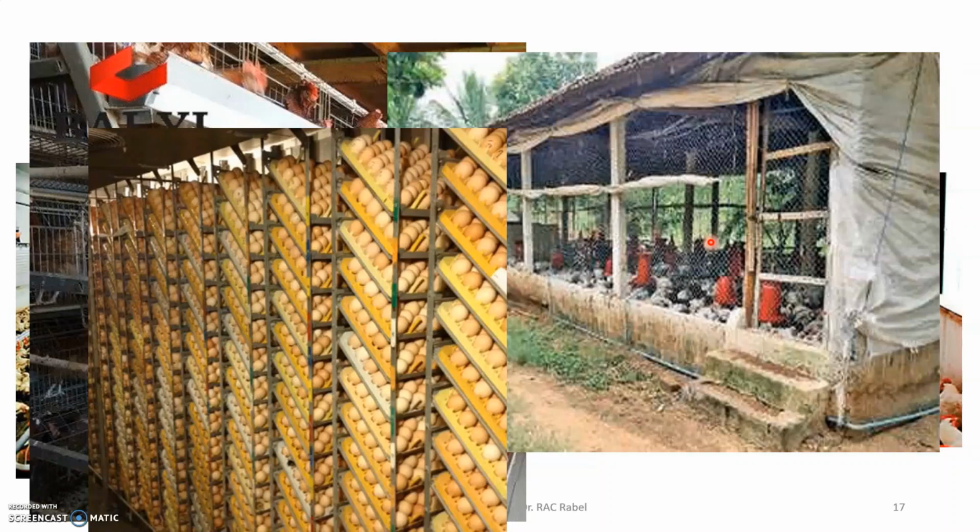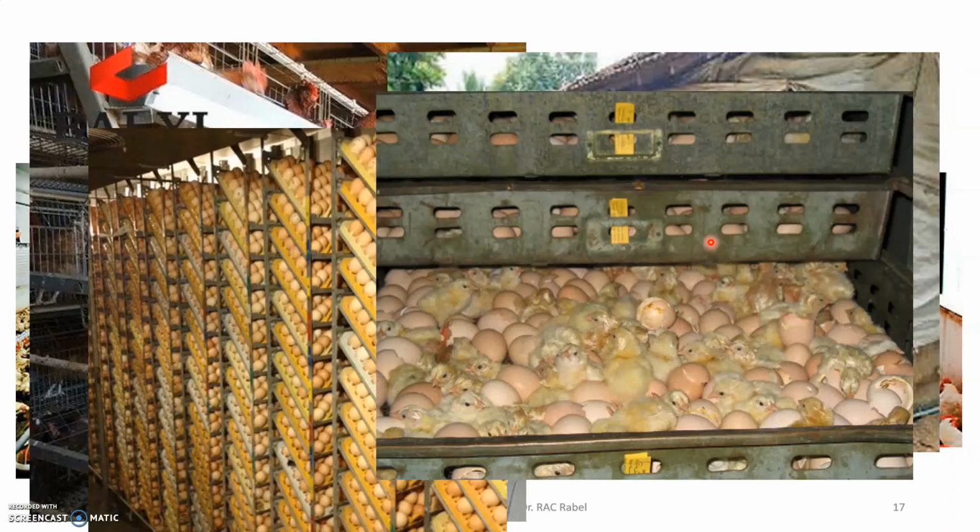And then incubation is done in a highly sophisticated, mechanized manner, right? So you have incubators, which rotate and maintain a particular temperature and all that. And then you also have hatcheries, where these eggs hatch on a very large scale. See, hatchery.